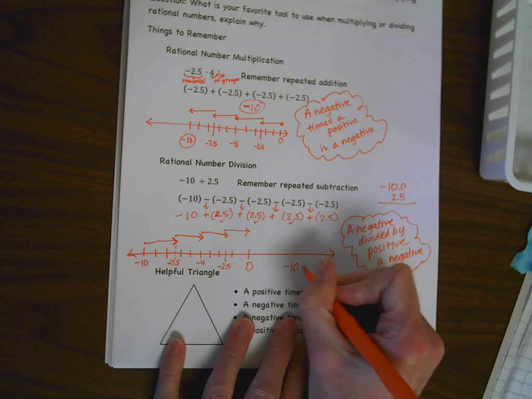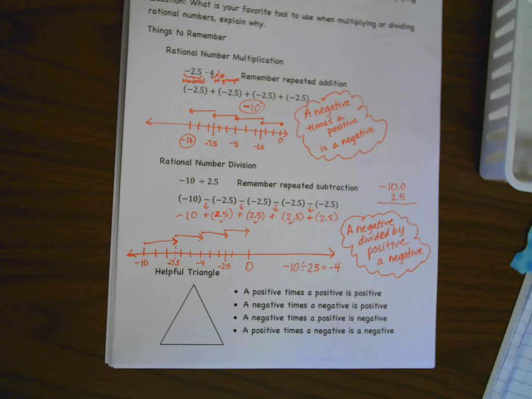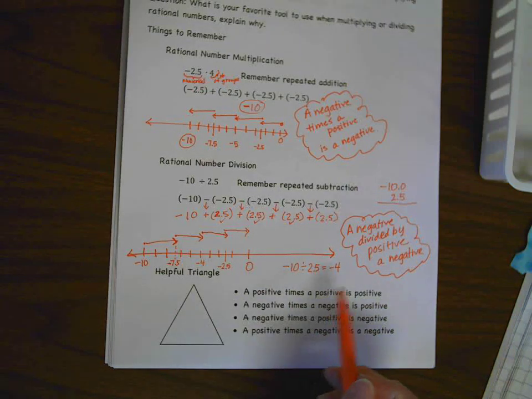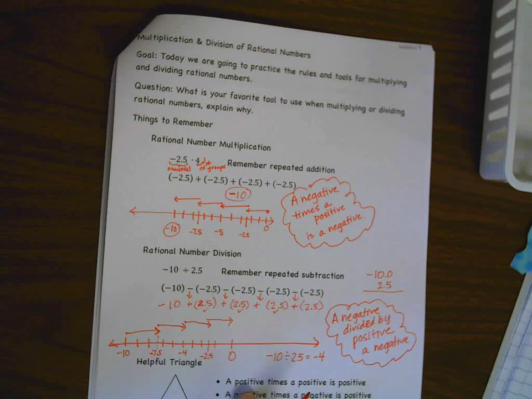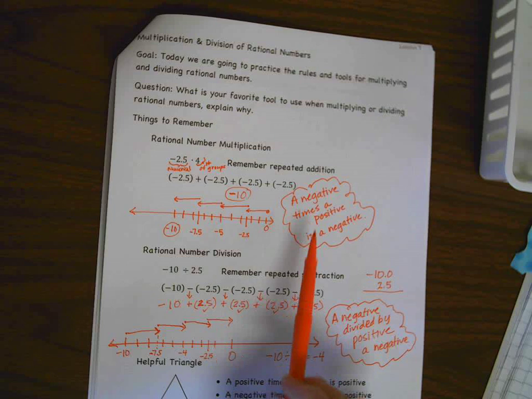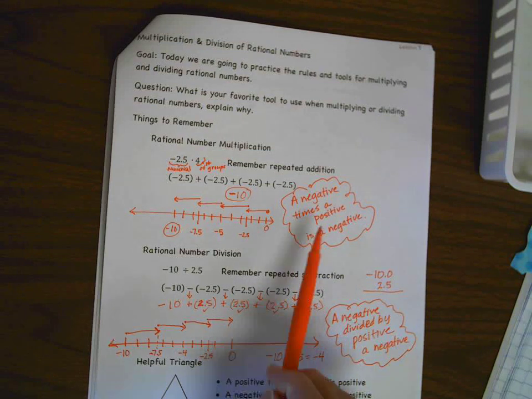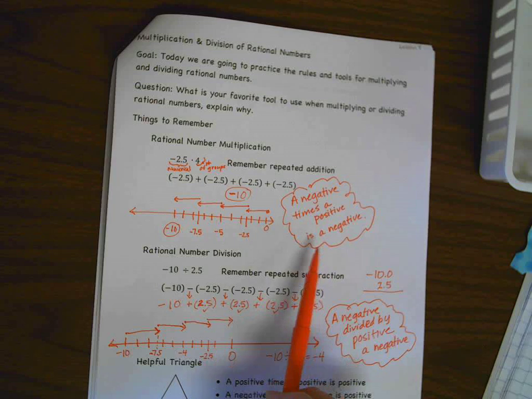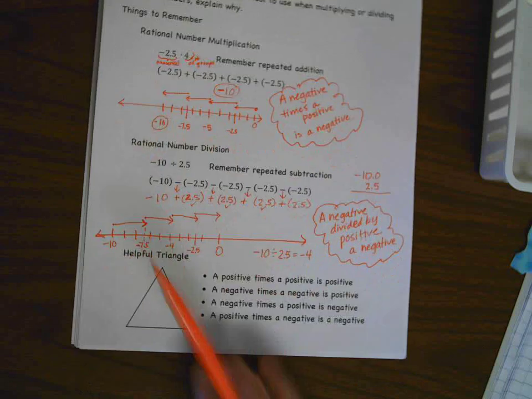So the answer to this problem, negative 10 divided by 2.5, is actually negative 4. The reason why is because we have to take them away, and we took them away 4 times. So the answer would be negative 4. All right? Now that I've showed you that and maybe confused you, I apologize. The whole point of showing it was that we were coming up with rules to remember. And this rule taught us that a negative times a positive gives us a negative. So a negative divided by a positive gives us a negative.